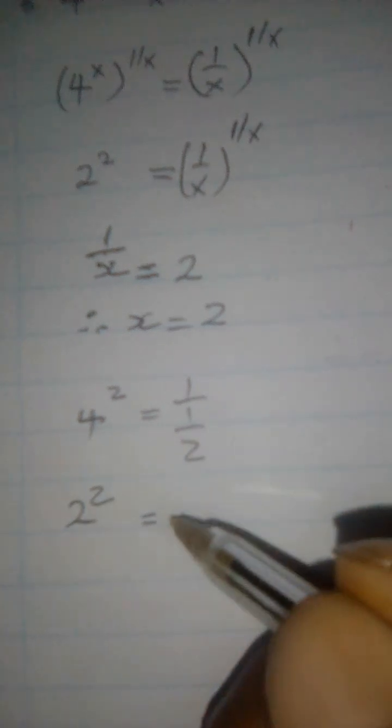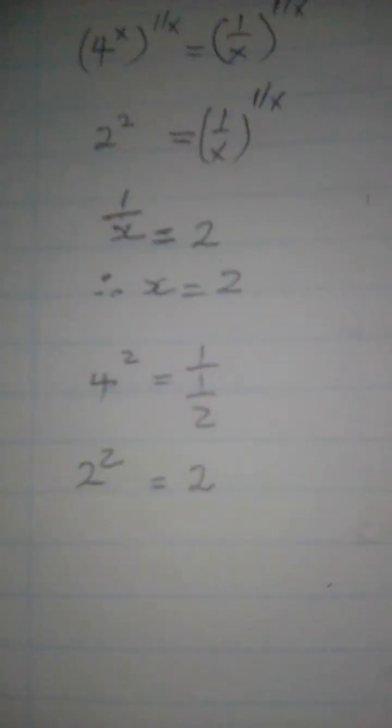This 4 can be rewritten as 2 raised to 2. And this 1 over half can be rewritten as 2, because it's gonna come right at the top. Sorry guys, this x is half, not 2.